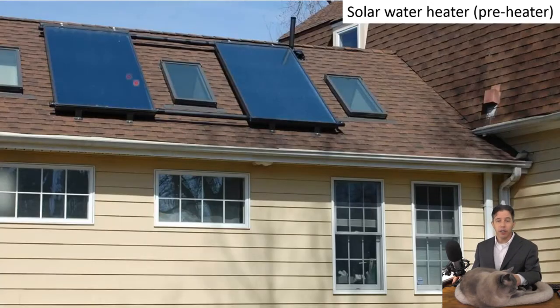So this is what these look like. Again, inside are just some pipes, so they're pretty simple. There's really no moving parts, no electricity. It's just using heat from the sun.